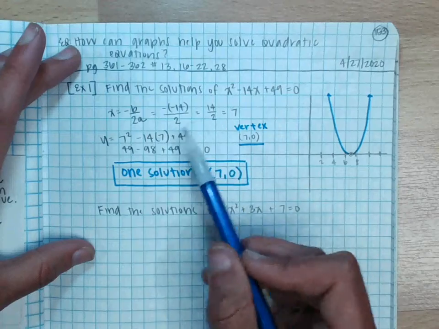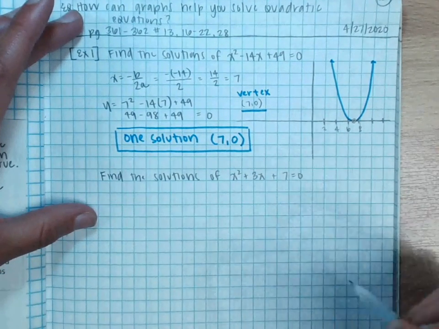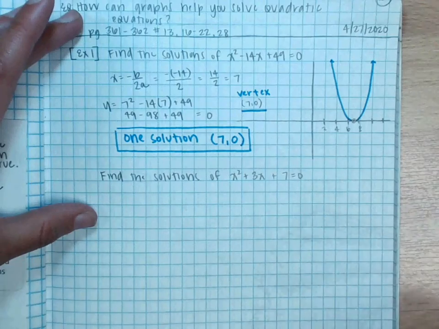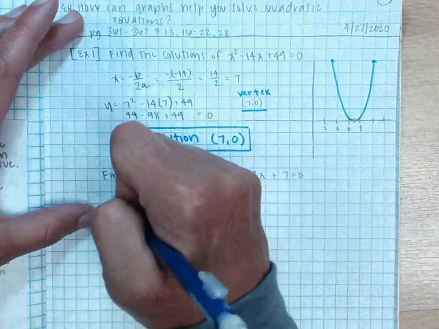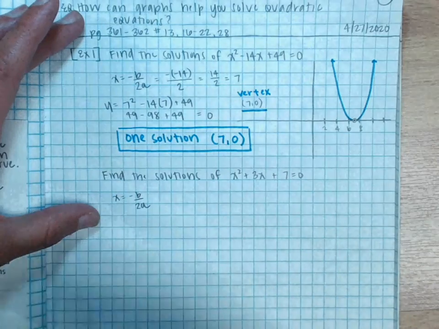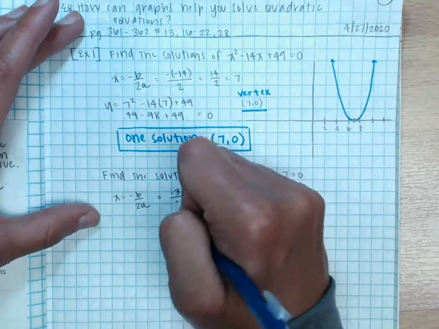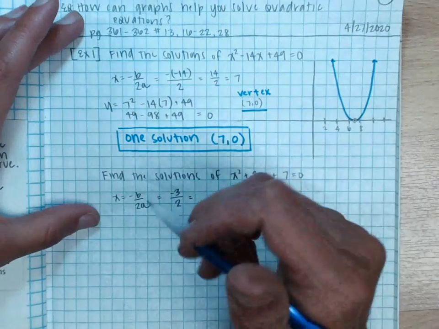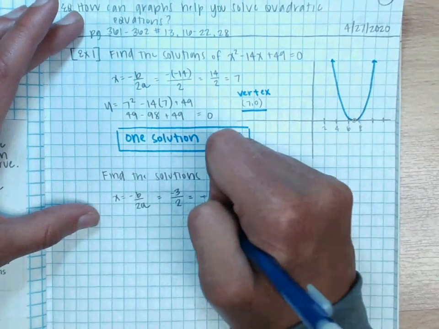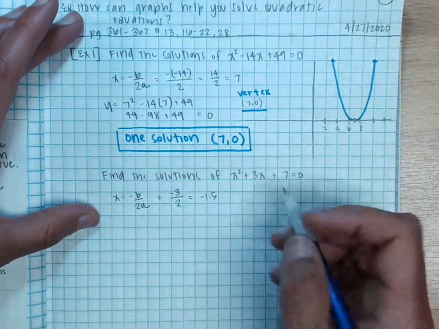I'm going to use the vertex formula to find my vertex and determine whereabouts that's located on my graph and see if there's something that it tells me about it. So x equals negative b over 2a. My b is 3, so negative 3 over 2 times 1, which is 2. So it's either negative 3 halves or negative 1.5.